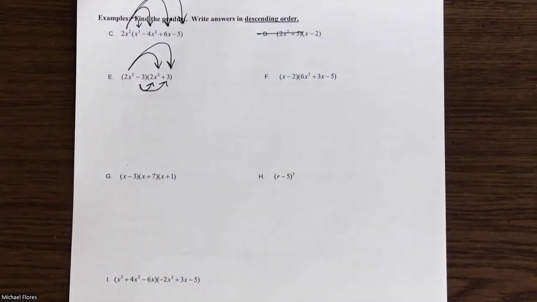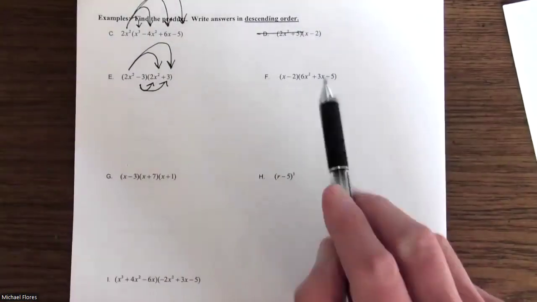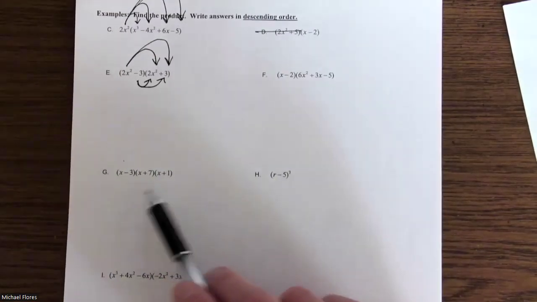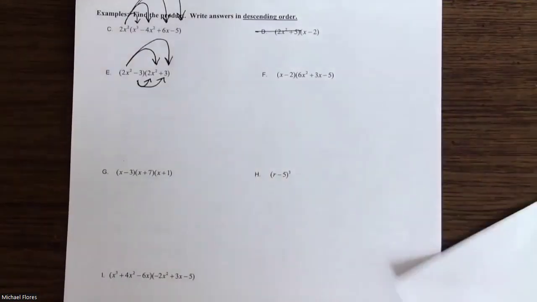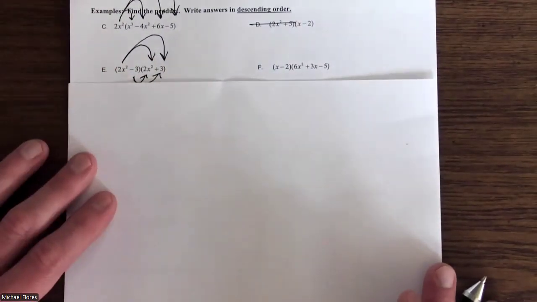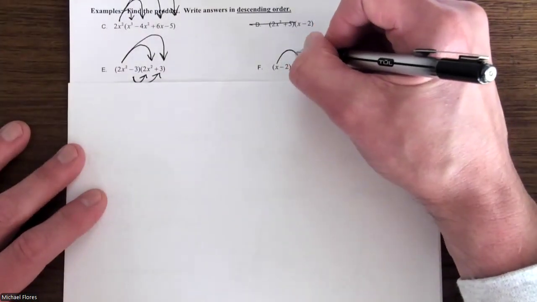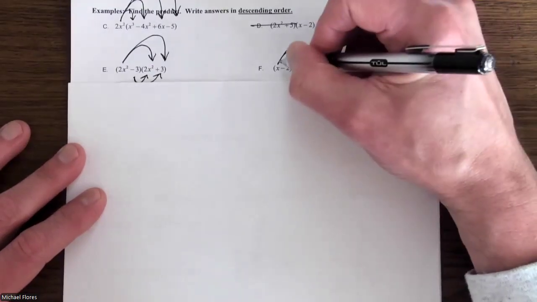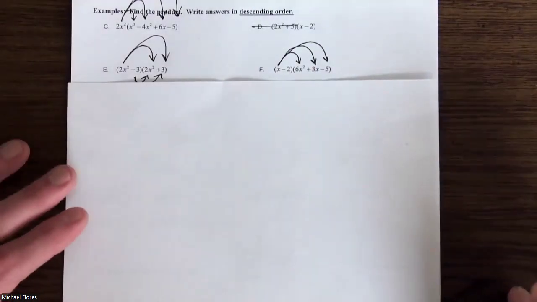Okay, example F. Now listen, if you can do example F the way that I'm about to show you, you can do example G and example H. So pay attention. These are a little different. What you're doing with example F is you have to multiply that times that, times that, and then x times -5. I'm going to do that part first.